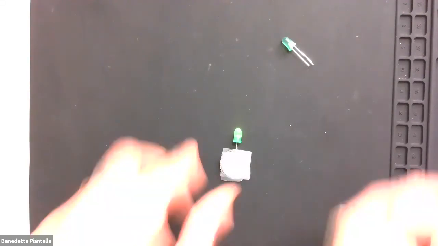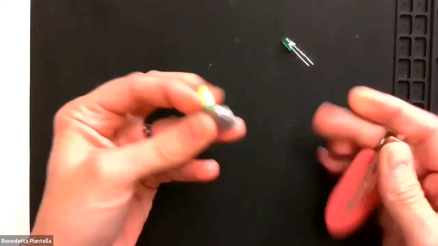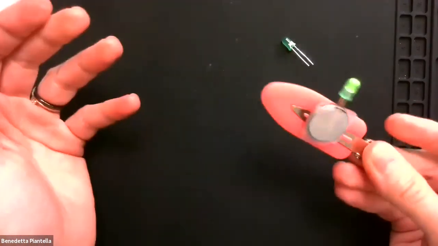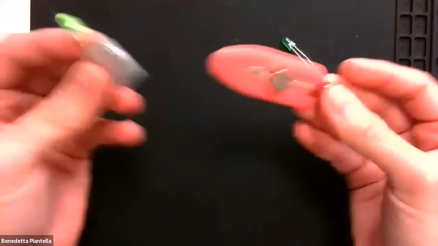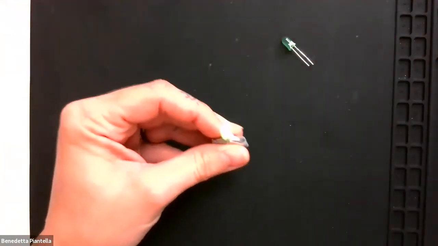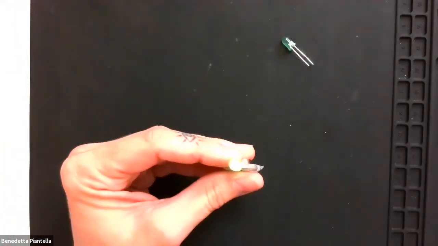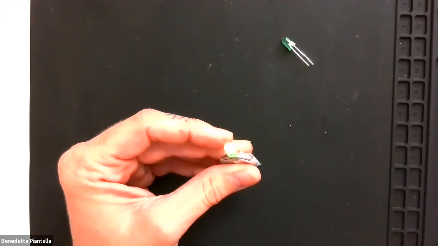And using magnets, you can easily attach these to a hair clip, or add some light to your clothes, right?